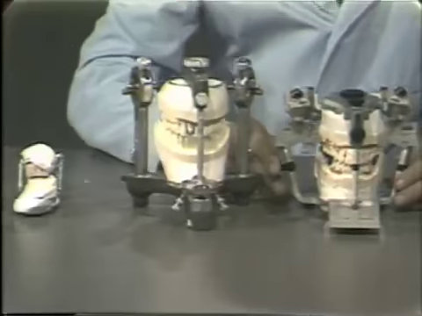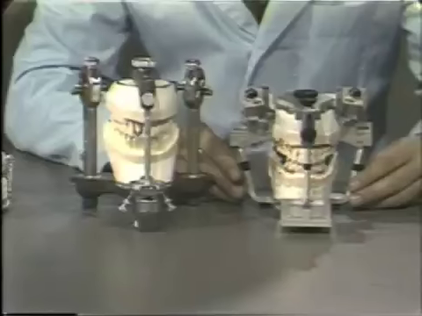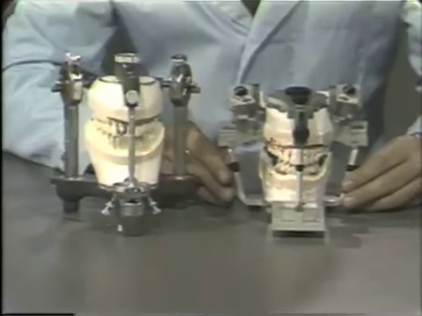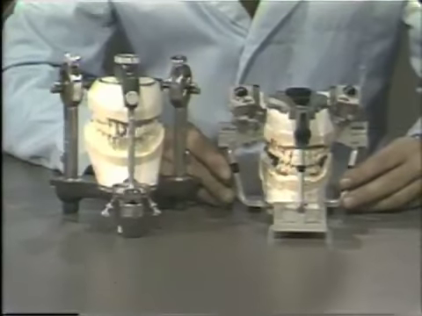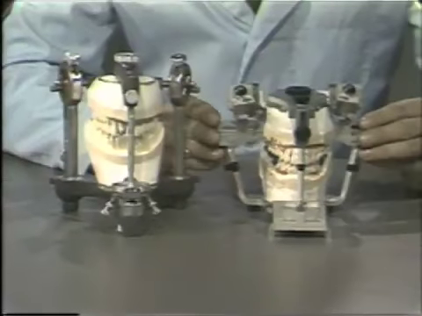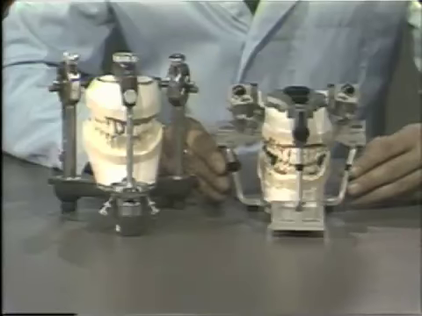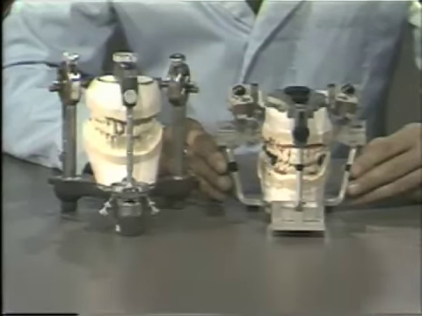Going further to the more complex instrument, it takes from the patient a more complex type of recording to set the articulator. This articulator is then further more accurate in duplicating the patient's movements.